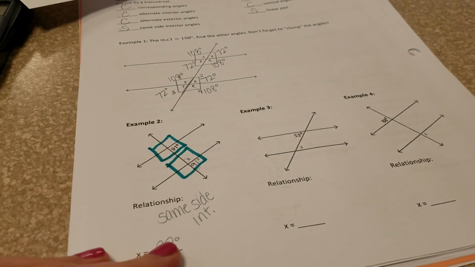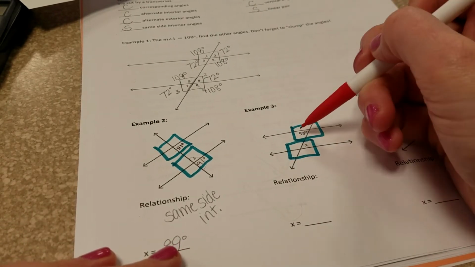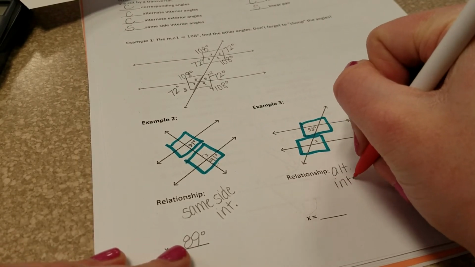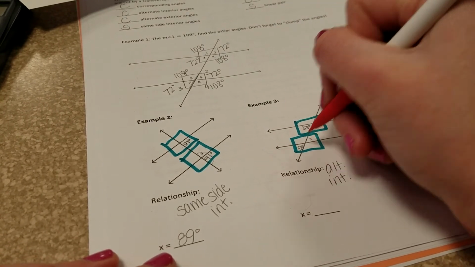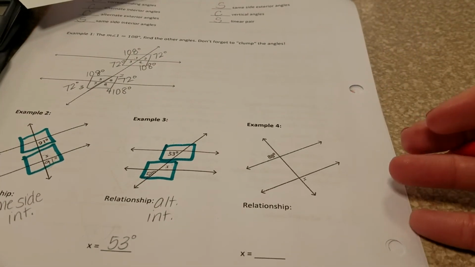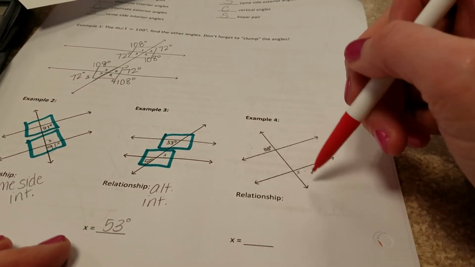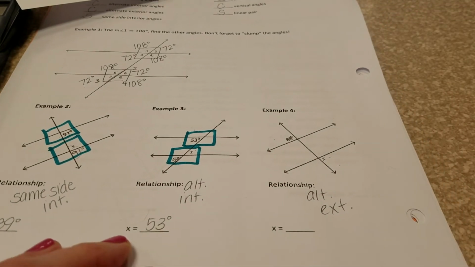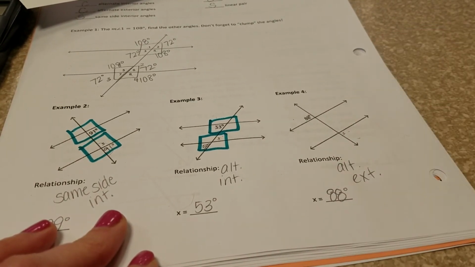In this example, I have my clumps, and notice these are alternate interiors. They're both on the interior, but they're on different sides, so we're going to call them alternate interiors. If I slide, the 53 in the bottom left is now going to go down here. Alternate interiors are congruent, so X is 53 degrees. If I take a look at this example, this is on the exterior, that's on the exterior, and they're on different sides, so they are alternate exterior angles. Alternate exterior angles we know are congruent, so X in this case would have to be 88 degrees.